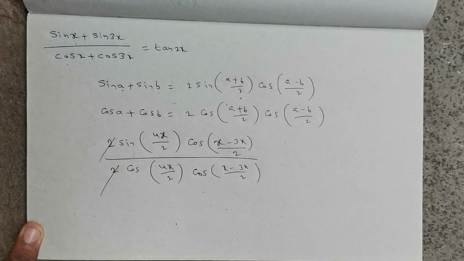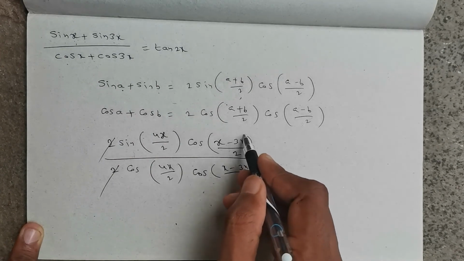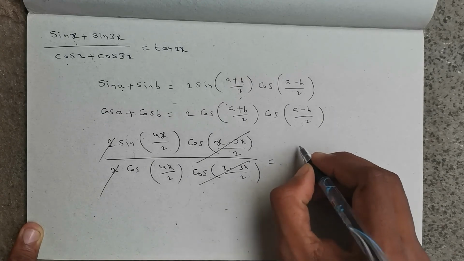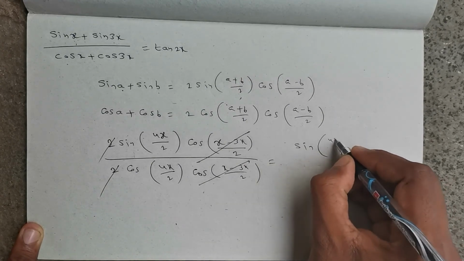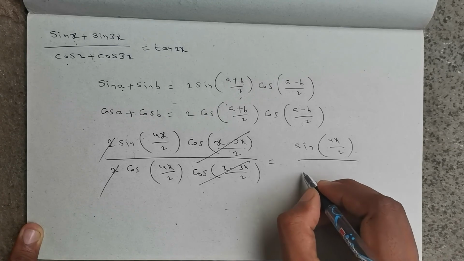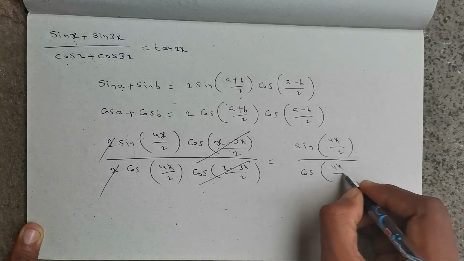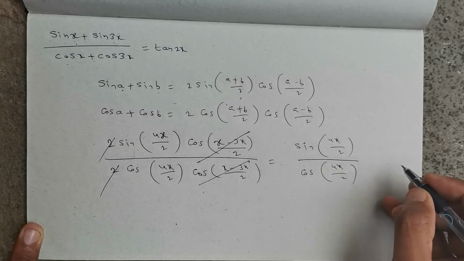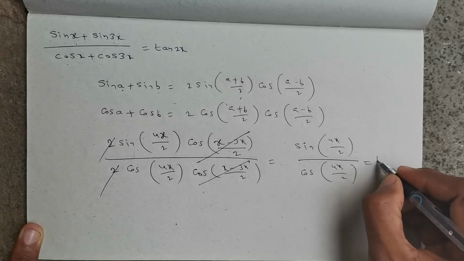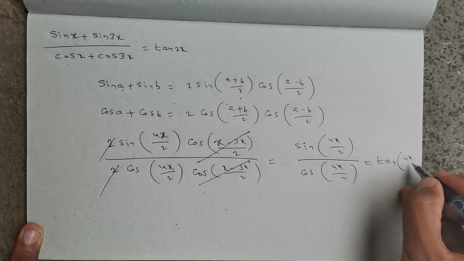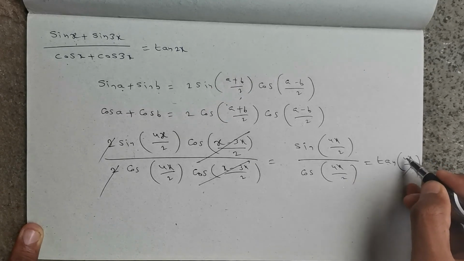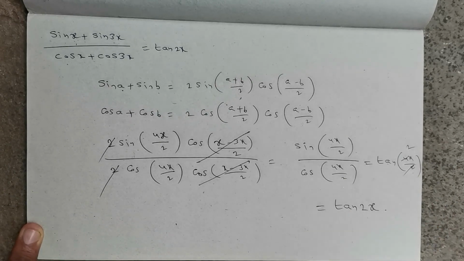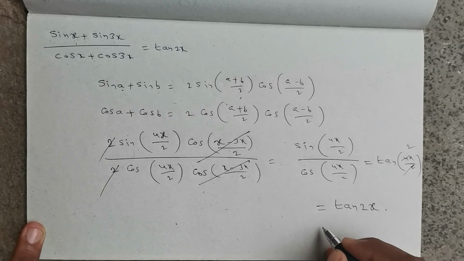Here the 2 in the numerator and the 2 in the denominator cancel. Cos of (x minus 3x) by 2 and cos of (x minus 3x) by 2 cancel. So we remain with sin of 4x by 2 divided by cos of 4x by 2, which is nothing but tan of 4x by 2. If we do the simplification, 2 ones are 2, 2 twos are 4, so the final answer is tan 2x. Hence proved.